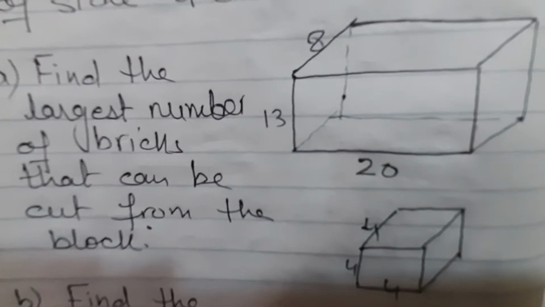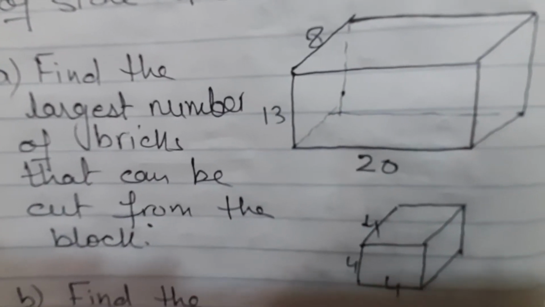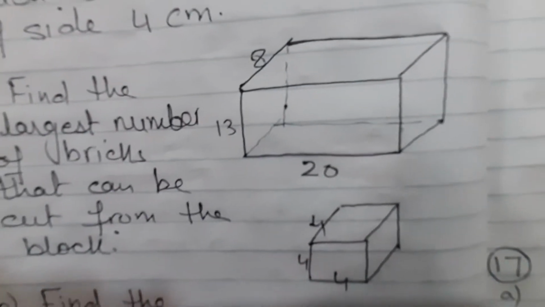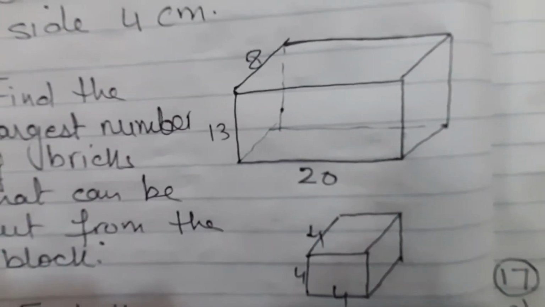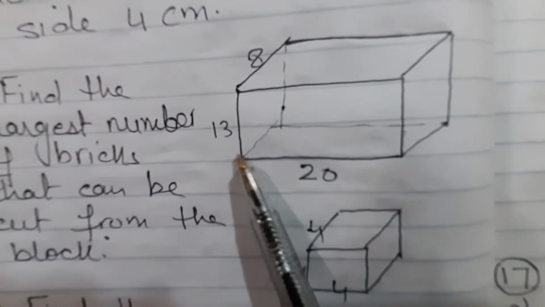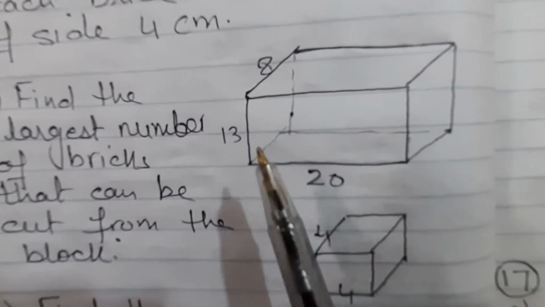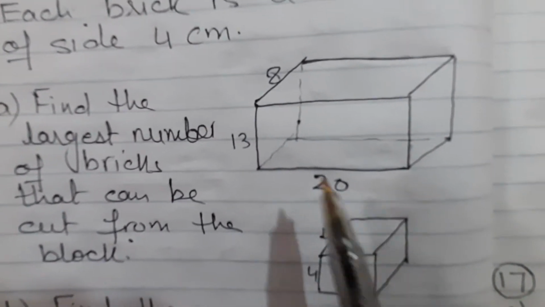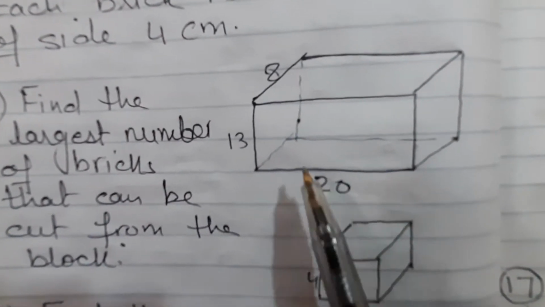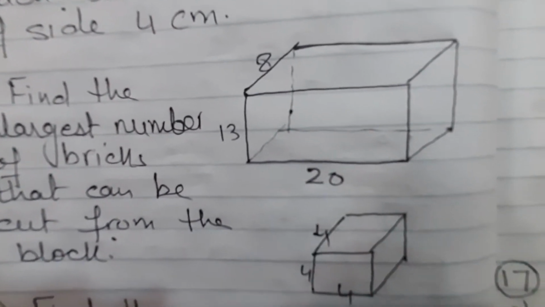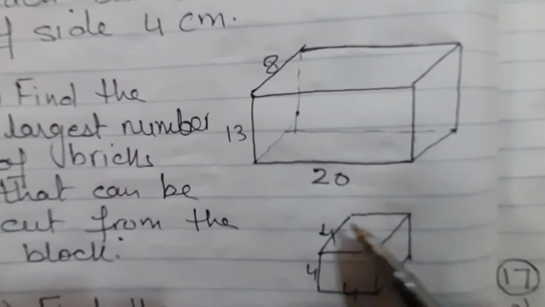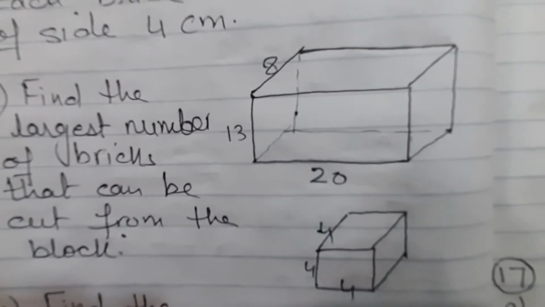Before I show you the solution, let's see here. Imagine, because maths is very beautiful. You need to imagine good patterns, good understanding, and you will actually enjoy it. Now, if you see lengthwise, it is 20. If you start cutting blocks of length 4 centimeter, how many blocks can you cut from this side? So you will do 20 divided by 4, which is 5. It means lengthwise you can cut 5 blocks.